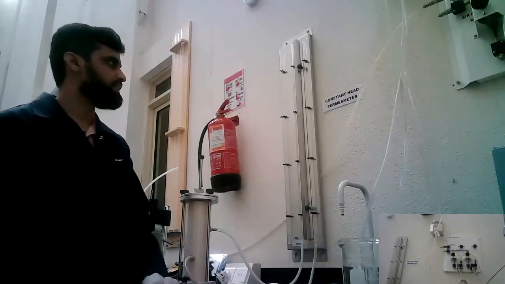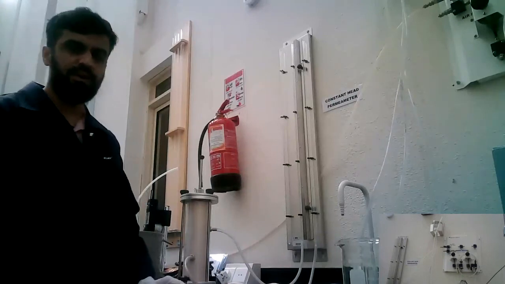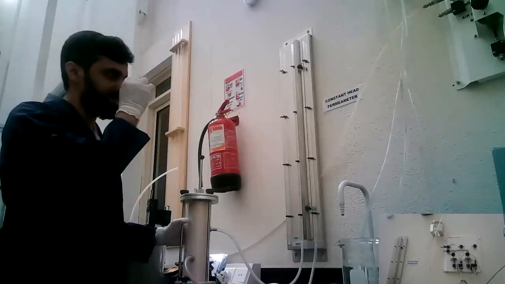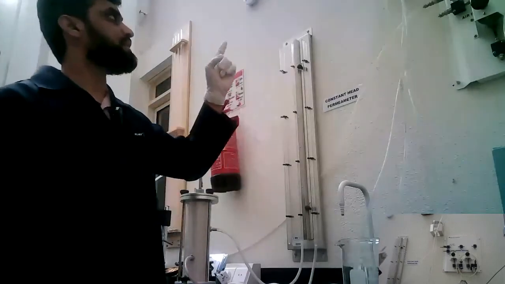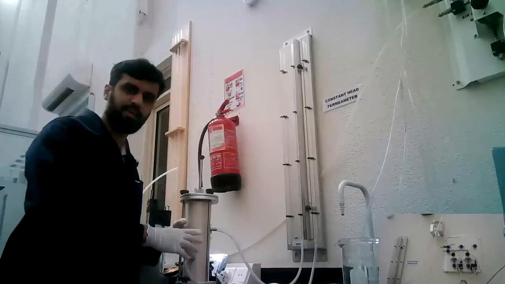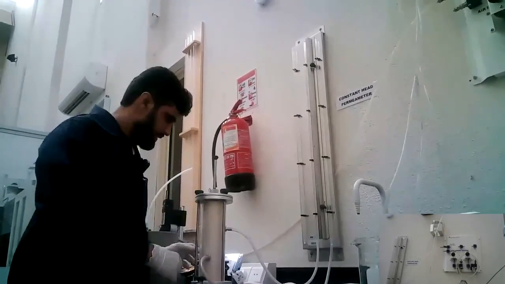Today I am going to demonstrate the constant head permeability test for you, which is used to determine the coefficient of permeability of a granular soil sample. For that we need this setup. We need a tank wherein the head of water is maintained at a constant level, and we need a permeameter in which we will put our granular soil sample.